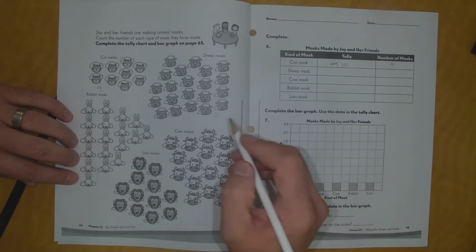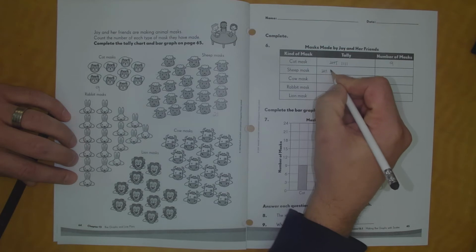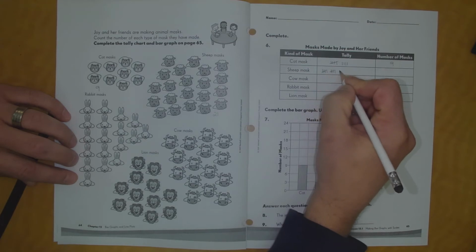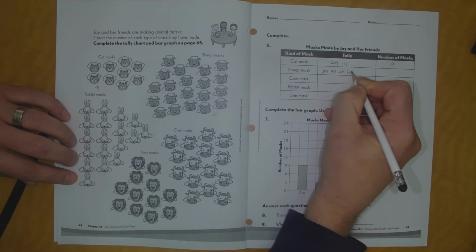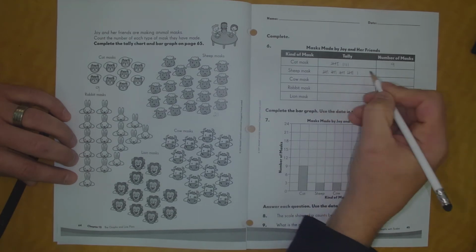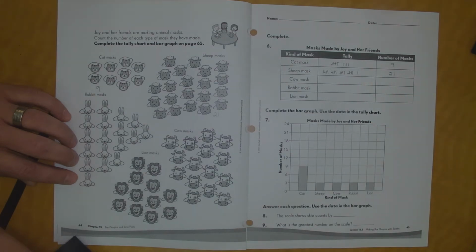And I came up with 21, so I'm going to go 1, 2, 3, 4, 5, 1, 2, 3, 4, 5, 1, 2, 3, 4, 5, 1, 2, 3, 4, 5, and that's 20. And then I'm going to add one more, so I have 21 sheep masks.